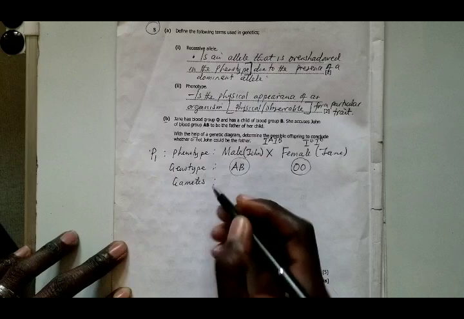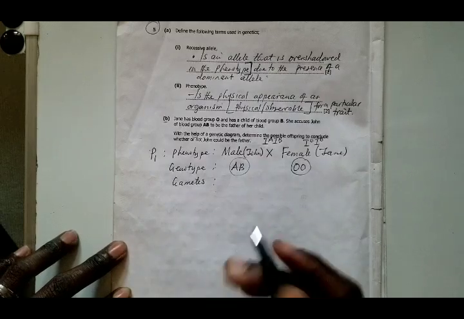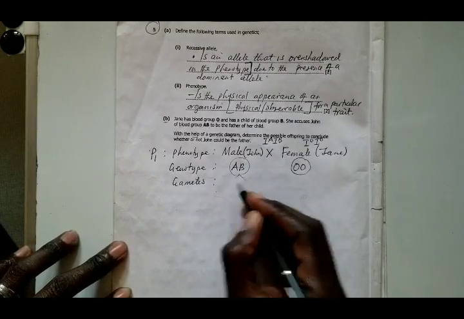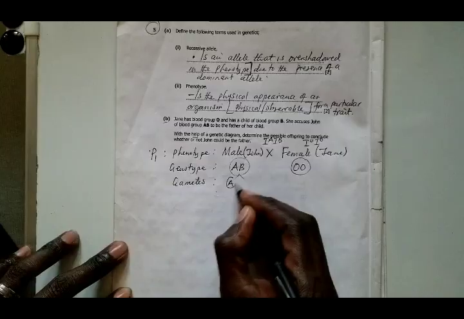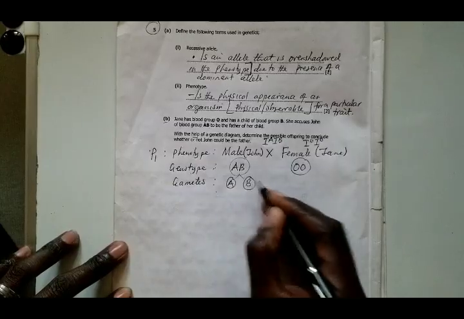This happens when a process called meiosis takes place, a reduction division. So these are going to separate. So you are going to have A, I love to circle them, and B to show that they have separated. So there's O, and again there's O.